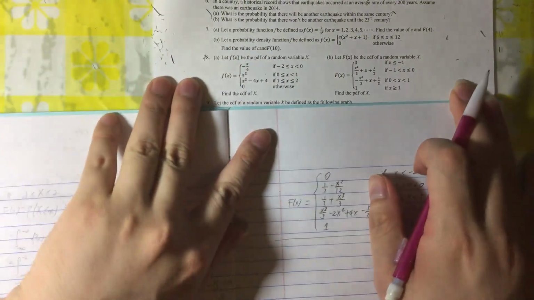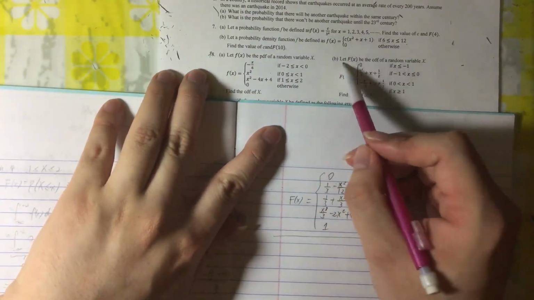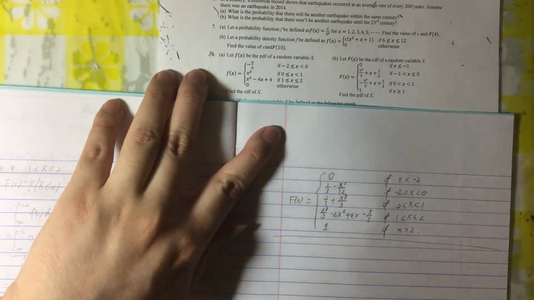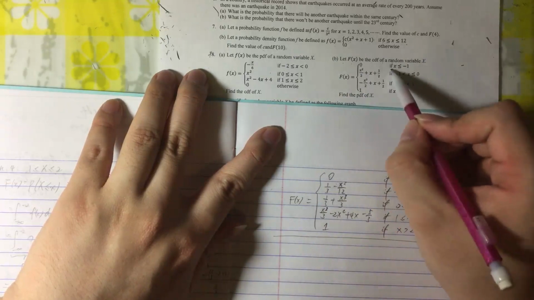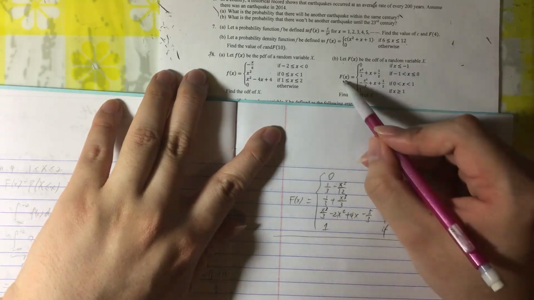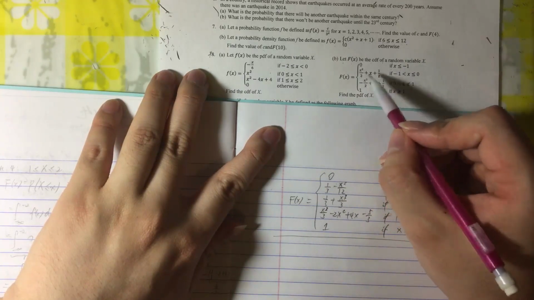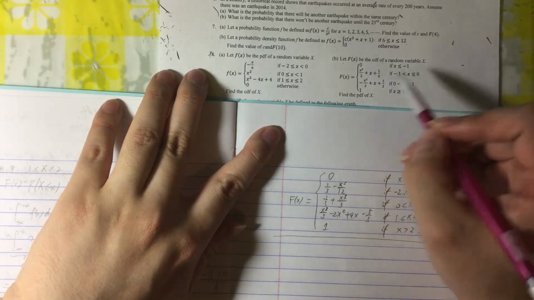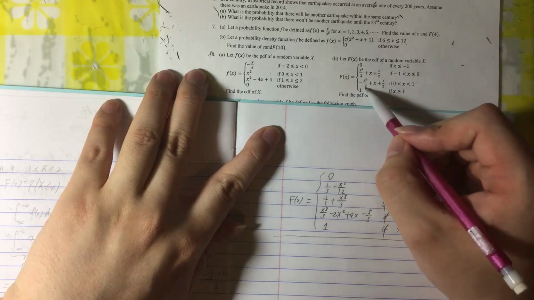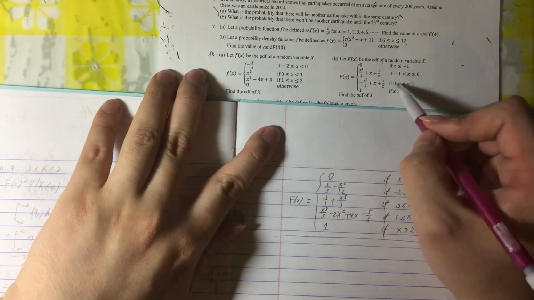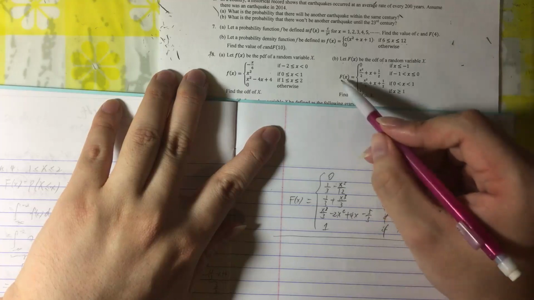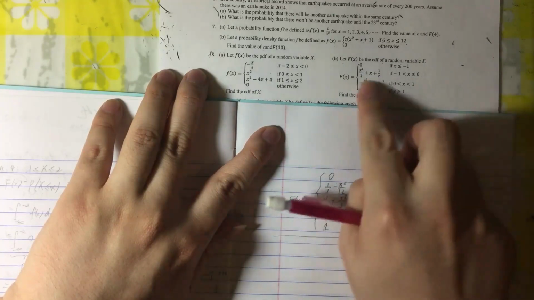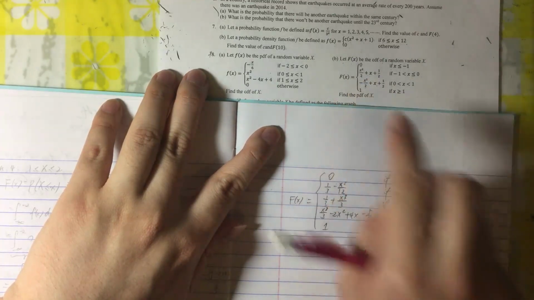Now for number A, part B. Let capital F be the CDF of a random variable X. F of x equals 0 if x is less than or equal to -1. F of x equals x squared over 2 plus x plus a half if x is between -1 and 0. F of x equals -x squared over 2 plus x plus a half if x is between 0 and 1. And F of x equals 1 if x is greater than or equal to 1. Find the PDF.